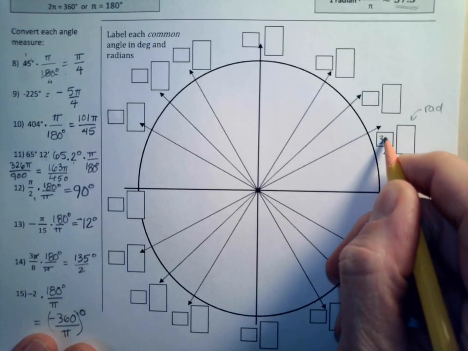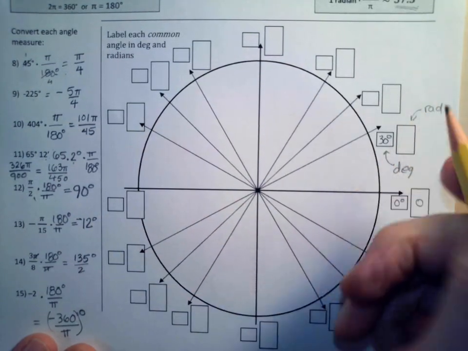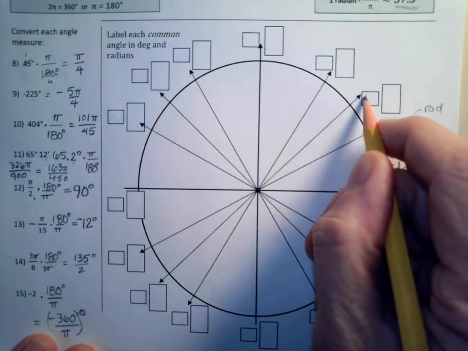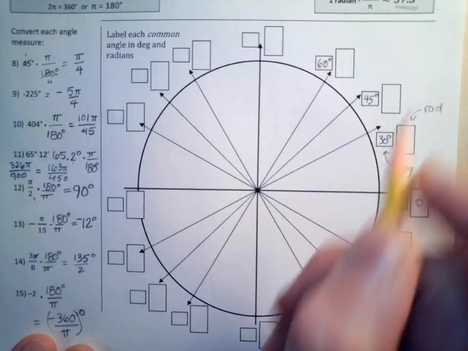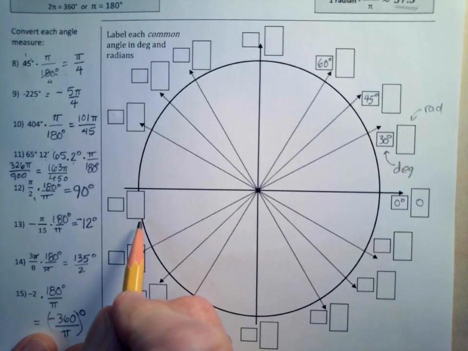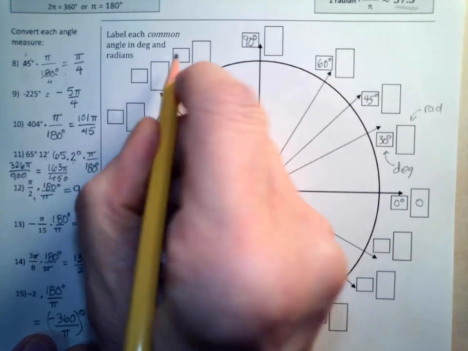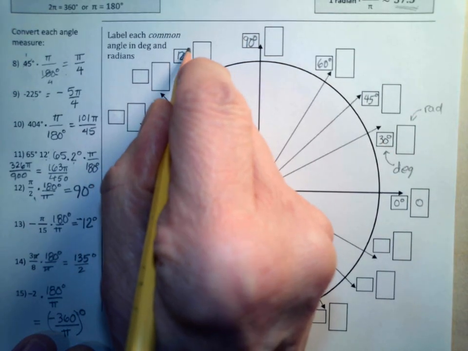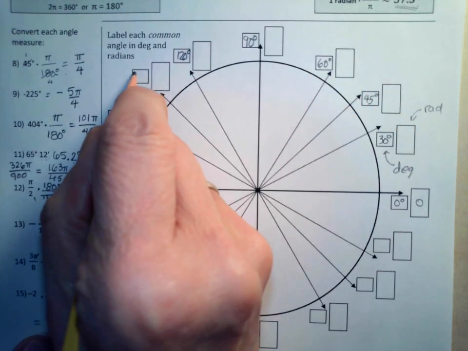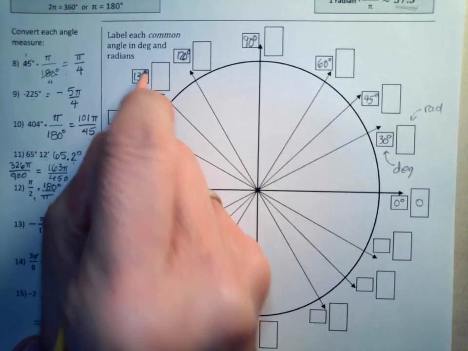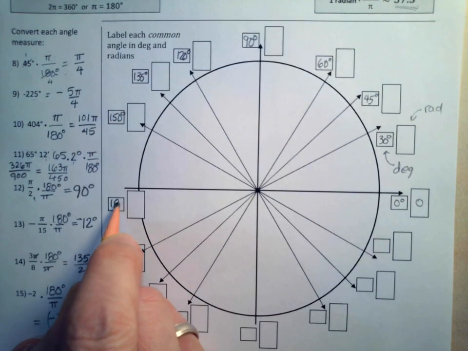So this one is 30 degrees. If you want, we can just go around and do all the degrees first. So 30 degrees, this will be 45 degrees, this will be 60 degrees. Remember to include your degree symbol, otherwise, by default, it's radians. So 90 degrees, 120 degrees, what is this? 135 degrees, 150 degrees, 180 degrees.